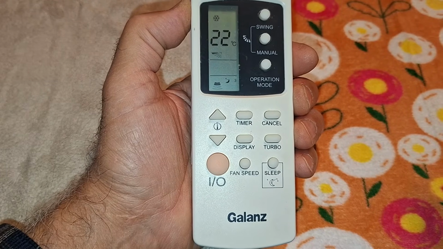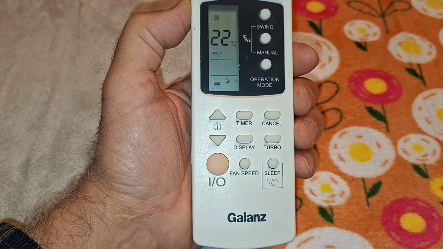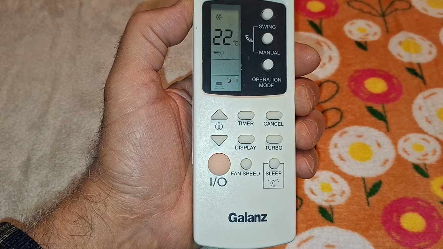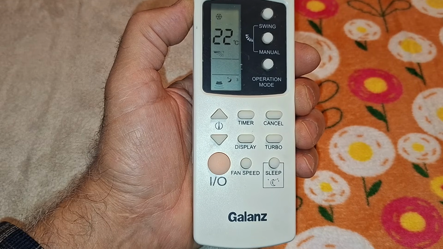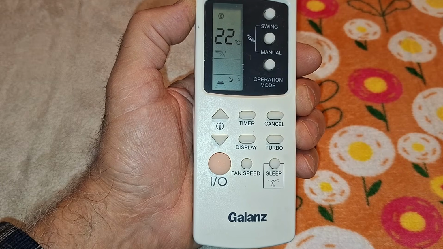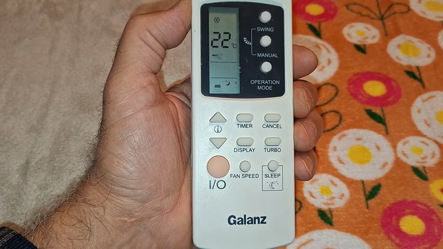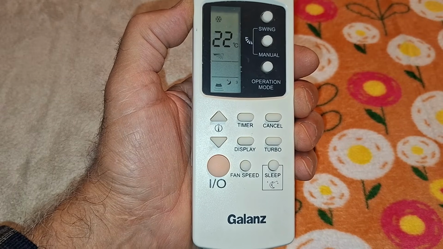For example, if the number is 3, the air conditioner will raise the temperature by 1 degree Celsius after 3 hours, and again by 1 degree Celsius after 3 hours. Therefore, this mode allows for a comfortable sleep. To exit sleep mode, you need to press the same button again.